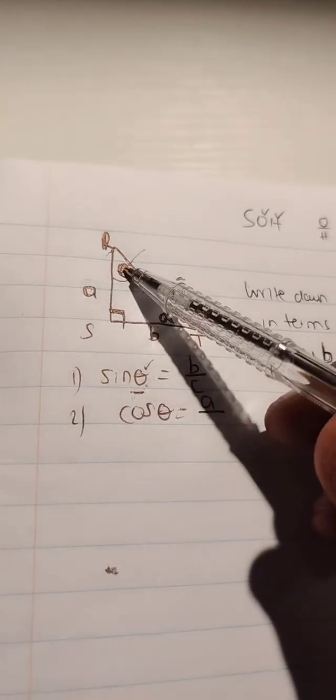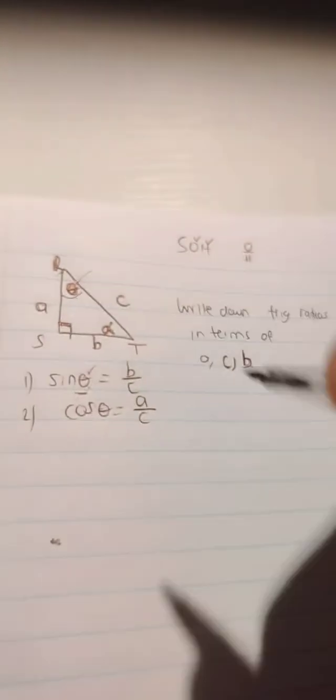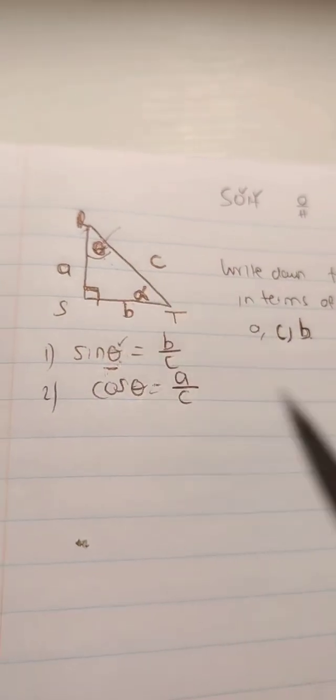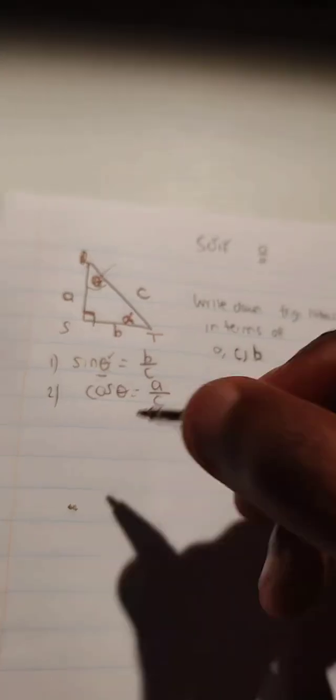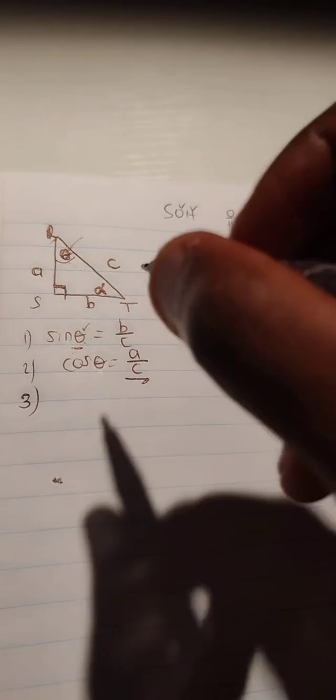Then in relation to this angle still, which one is the hypotenuse side? The hypotenuse side doesn't change, it is C. The hypotenuse is always opposite the 90-degree angle. So A over C, 100% spot on. Number 3. Okay guys, be careful.